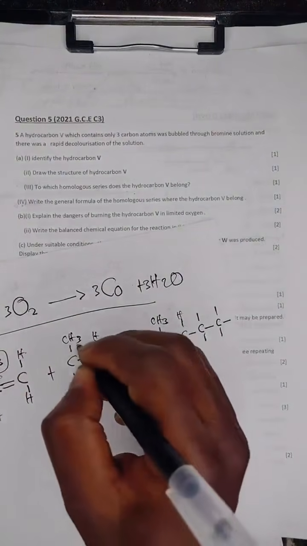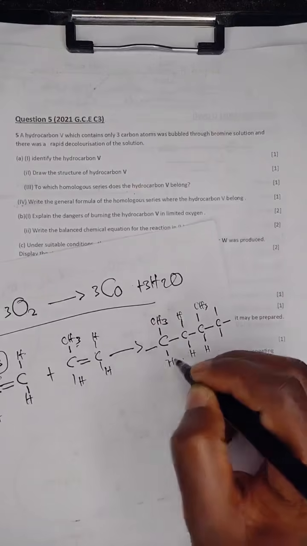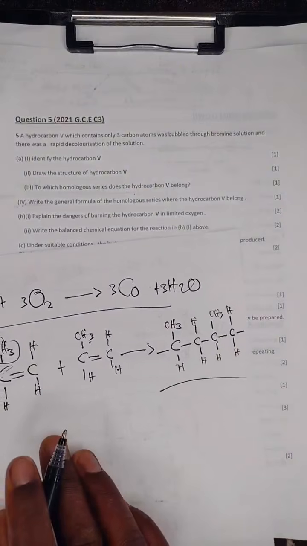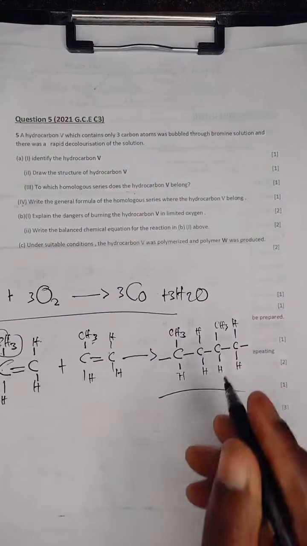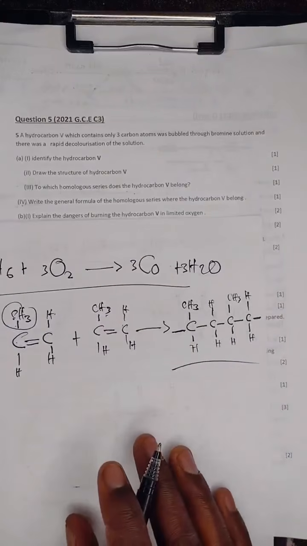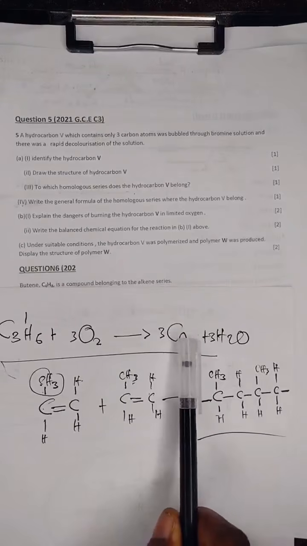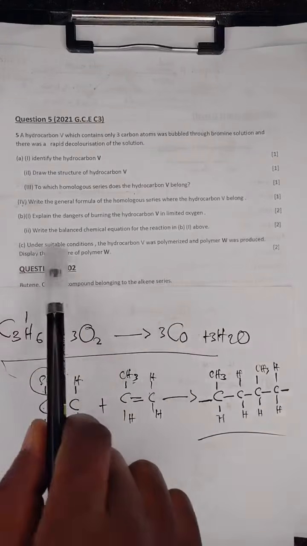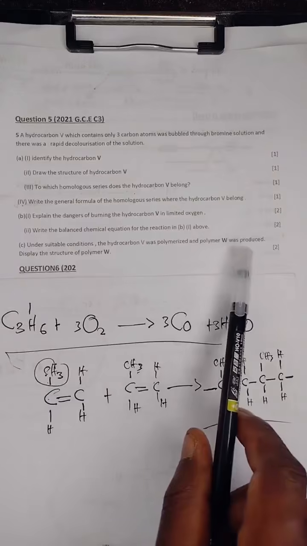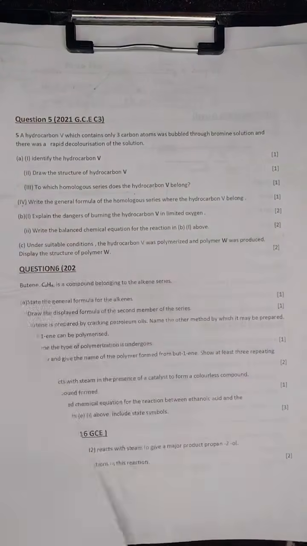Then here you have hydrogen. Here on top you have CH3. Here you have hydrogen. So this is the polymer, just showing 2 monomers. But here you should leave these spaces showing that more propene attaches. Okay, so that is the displayed structure on question C. That is under suitable condition, the hydrocarbon V was polymerized and polymer W was produced. Display the structure. So that is the structure that is needed there.